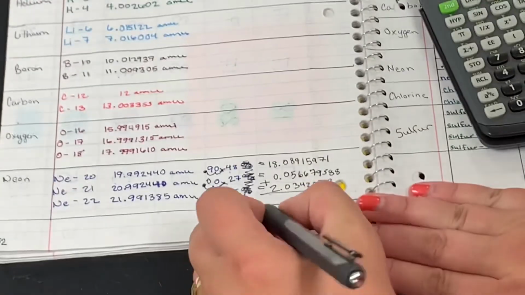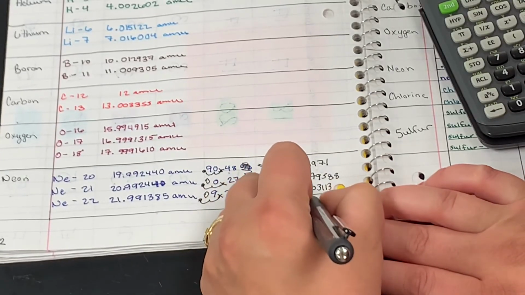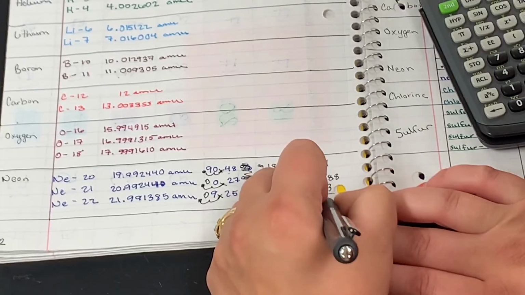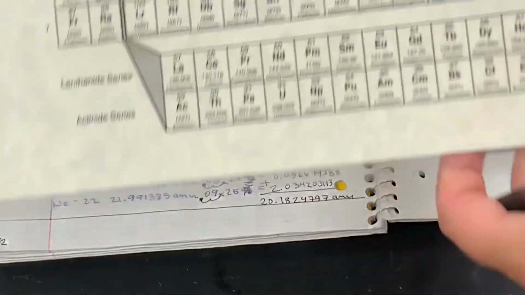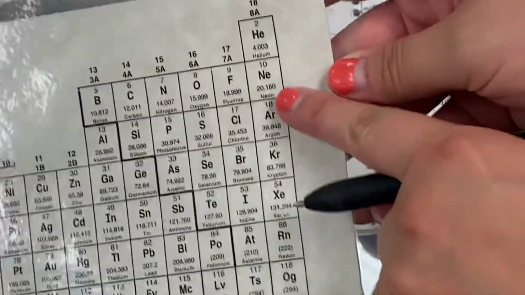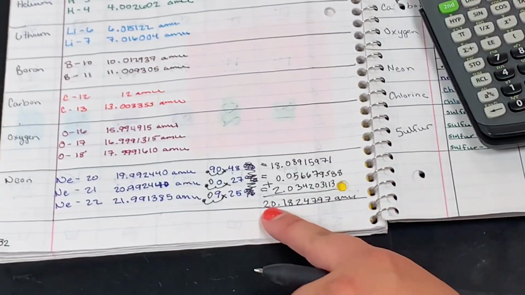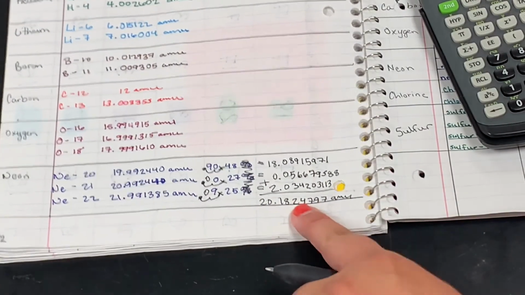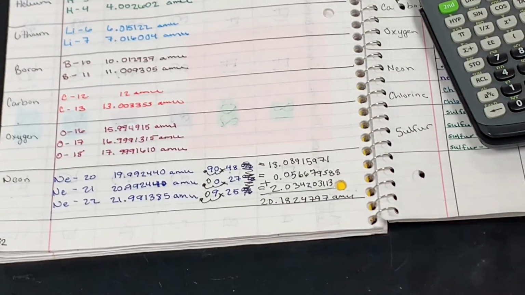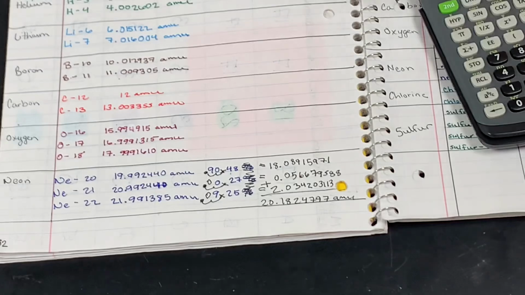And that's going to get us a mass of 20.1824797 AMU. Grabbing our periodic table to check our work, we find neon over here, 20.180. We're pretty close here. There's something funny with the rounding, but it may just be that these percentages here were pretty well rounded, and so they're not as accurate.